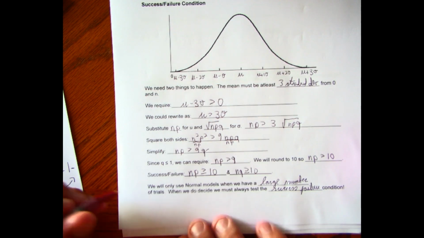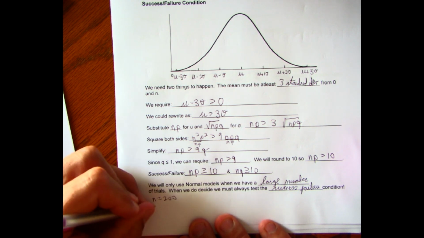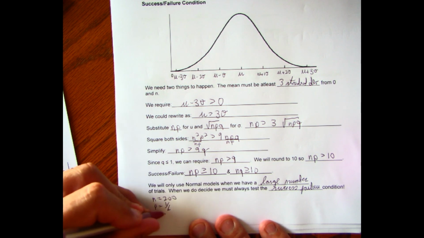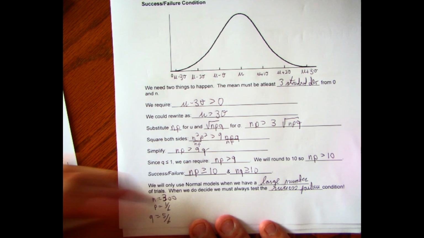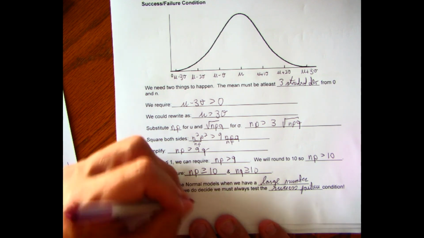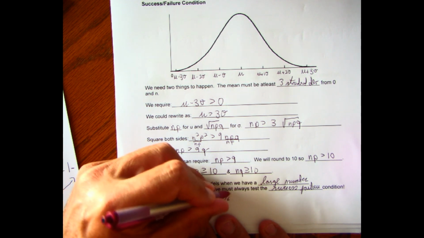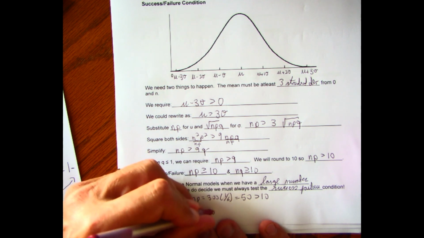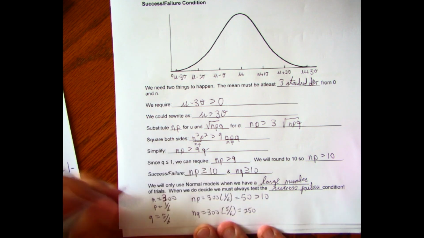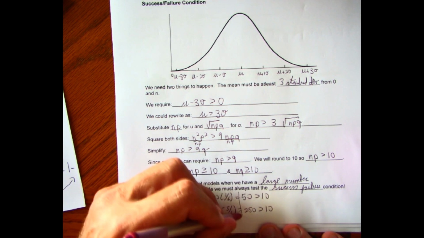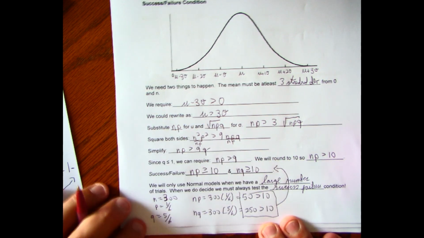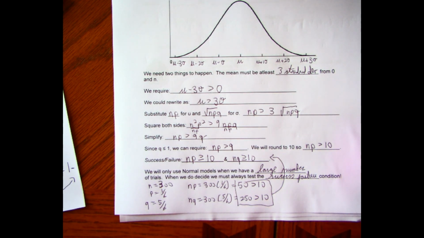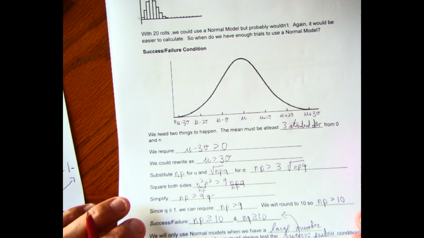Okay. So for instance, if we're doing the dice and we have n is 200 and p is 1/6, that means q is 5/6. So actually, let's make this 300. Well, what's 300 times 1/6? So np equals 300 times 1/6, and that's 50. So np is at least 10. nq is 300 times 5/6, and that's 250. And 250 is at least 10 also. So this meets this condition right there. So as long as our number of expected successes and number of expected failures is at least 10, we can use a normal model to approximate binomial probability.